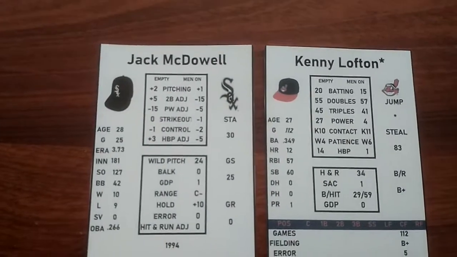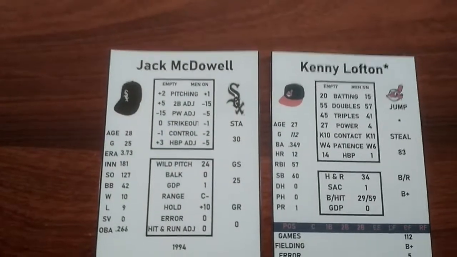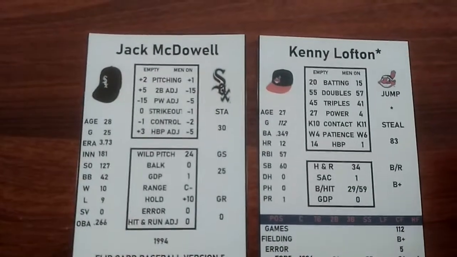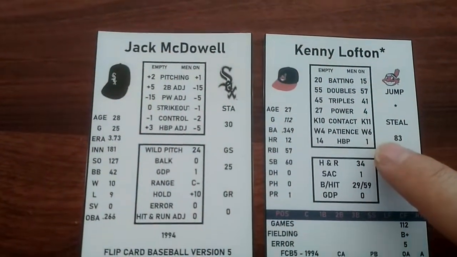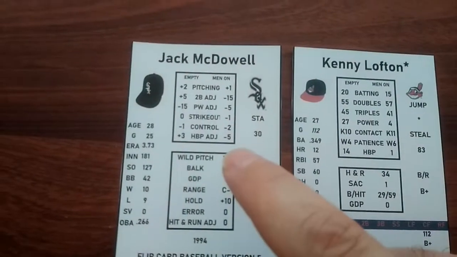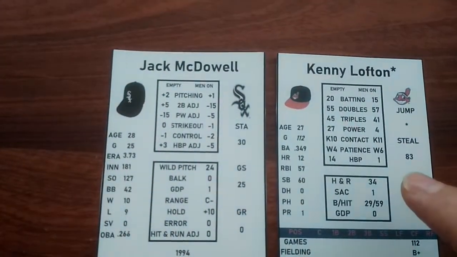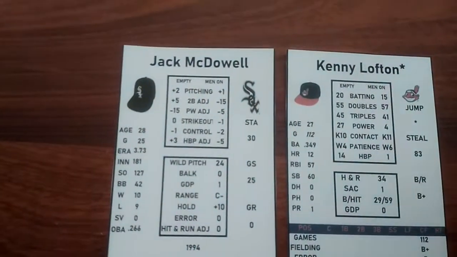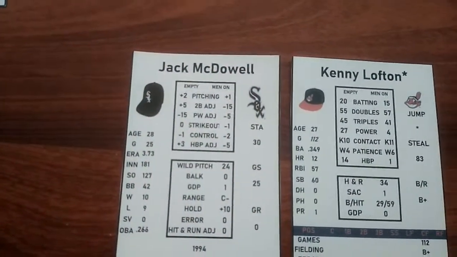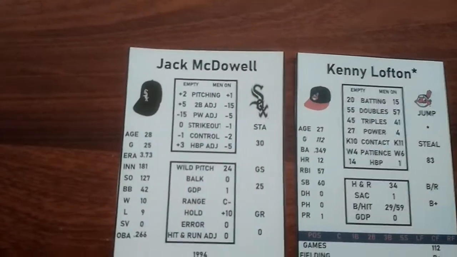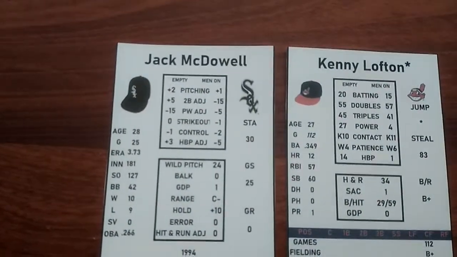On the other side of things, if there is a man on, say there's a man on first base, and Kenny Lofton, he's got a rating of 1 over here. Jack McDowell is a -5. Now, a -5 from 1 is -4. Rolling a 10-sided dice, you can't get a -4. So Kenny Lofton, in this case, is not able to be hit by the pitch.